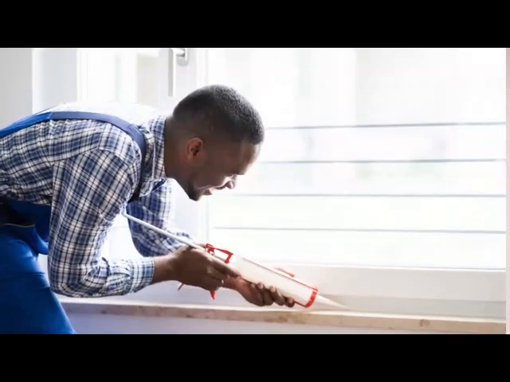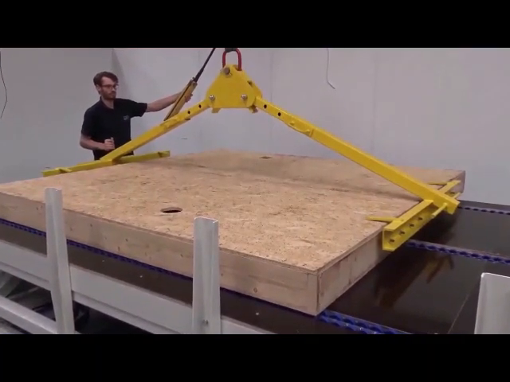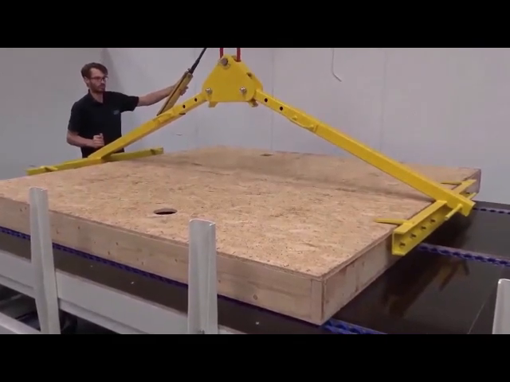The second is must have a PU foam applicator for areas and crevices where we need to fill up. Must have a panel lift, as I said. That's what we need for moving and lifting our panels so that we don't end up damaging the panels before completing our construction. Must have a sprint level, a chalk line, a clamp.